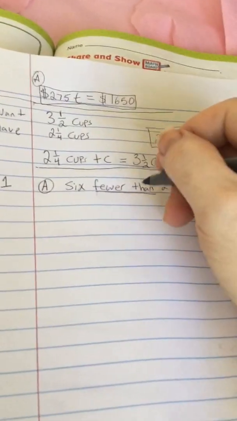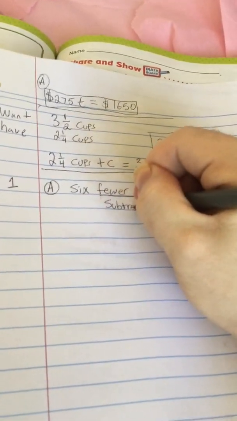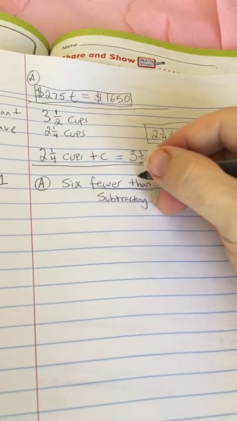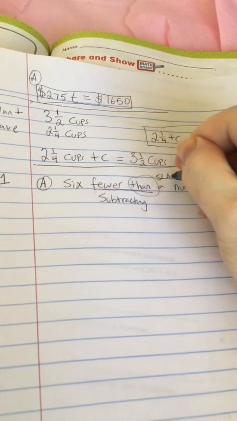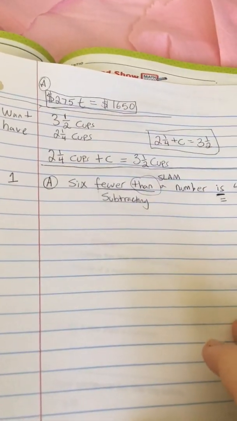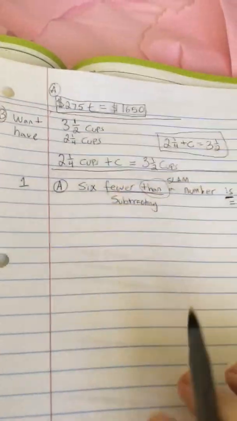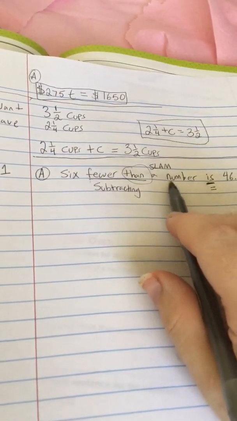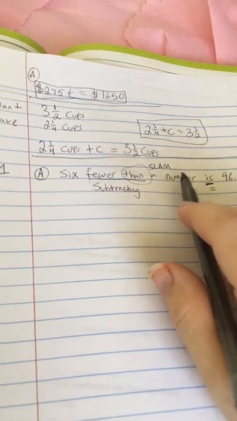So we're subtracting, but this is also, because we have our than, a slam word. So this 6 is going to have to come after our number. Our number, we don't know what our number is, so we're going to have to use a variable for that.